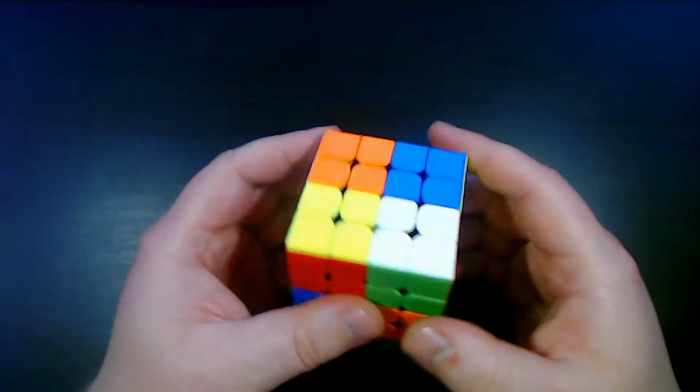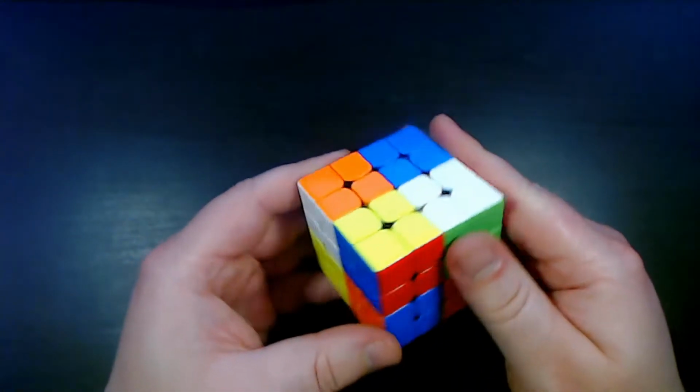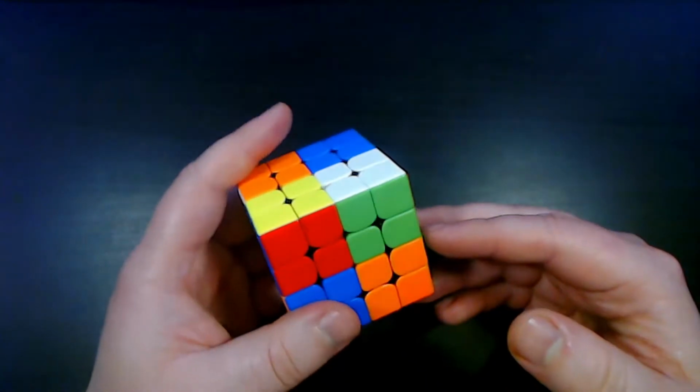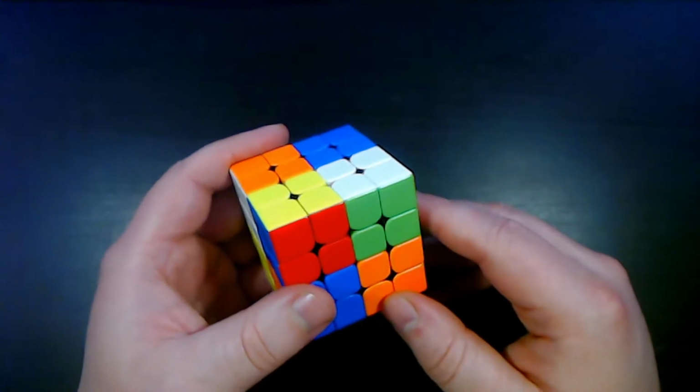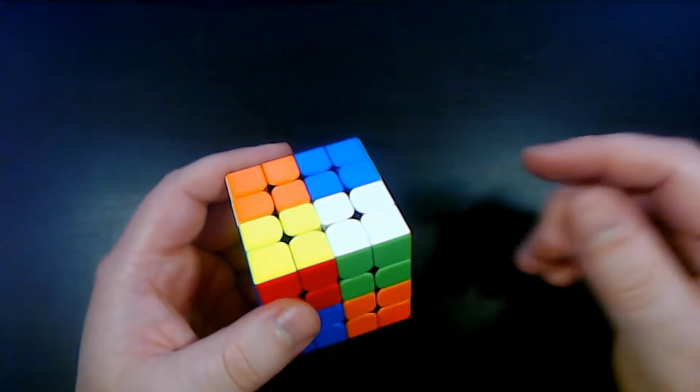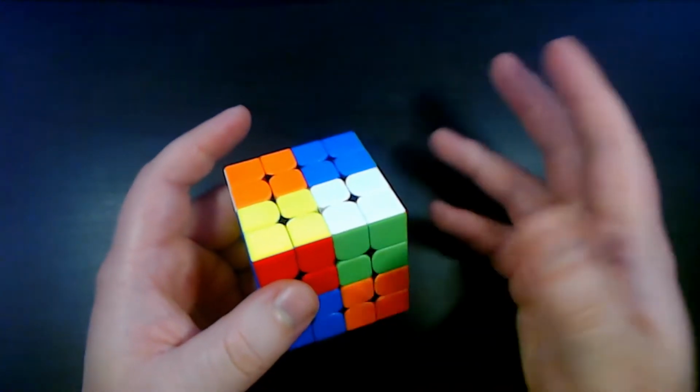Hey everyone, this is going to be my video on the last two corners step of the two-step method. If you're lost and you don't know what this video is about, check the description below. This is not intended to be a standalone video. This is part of a series regarding the two-step method, so check the overview video if you're not sure what I'm talking about here.